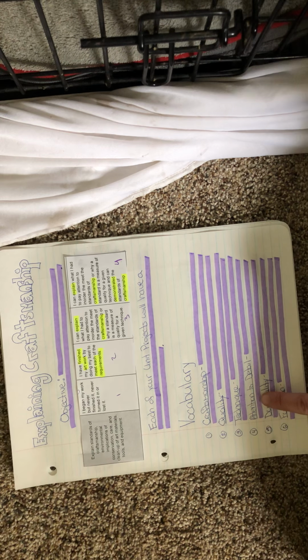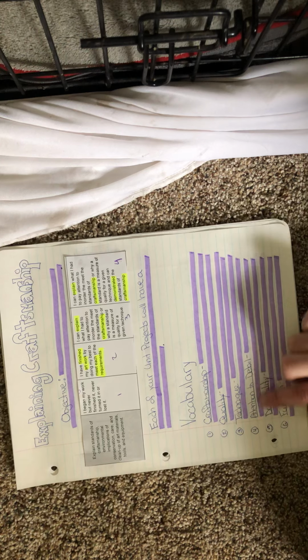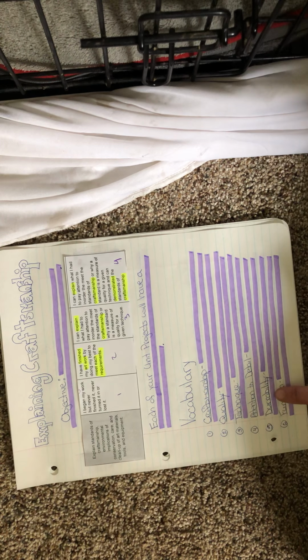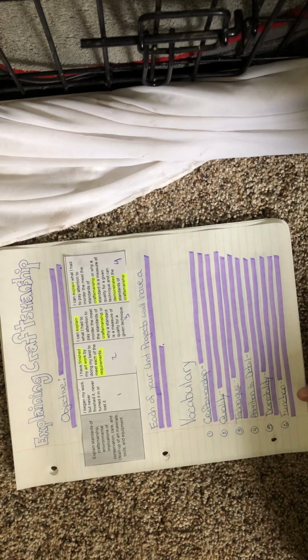Attention to detail is simply noticing the small things that make a big difference. It's all those little things that we have to pay attention to. Durability is the ability of something to last through what is considered normal use without falling apart prematurely. And function is the ability of an object to serve its purpose.